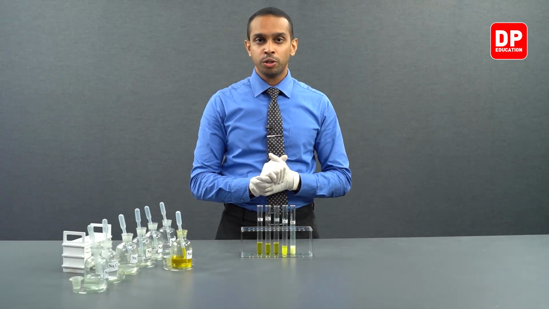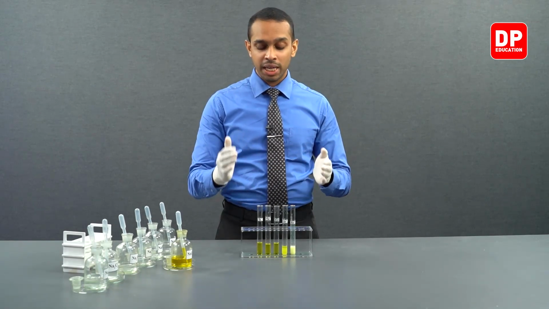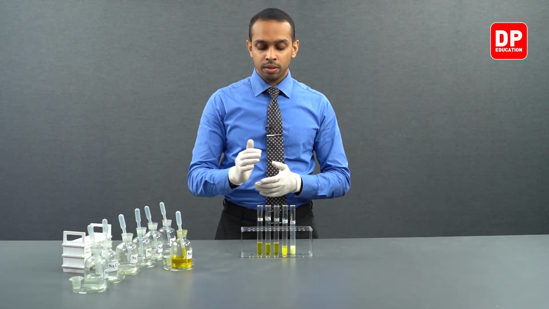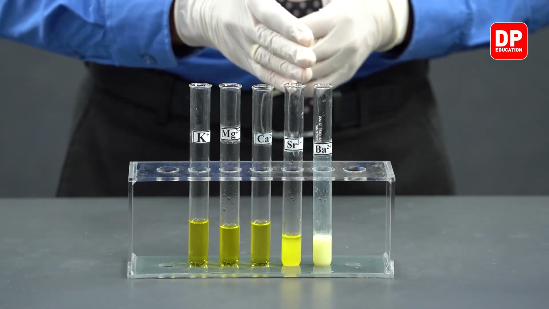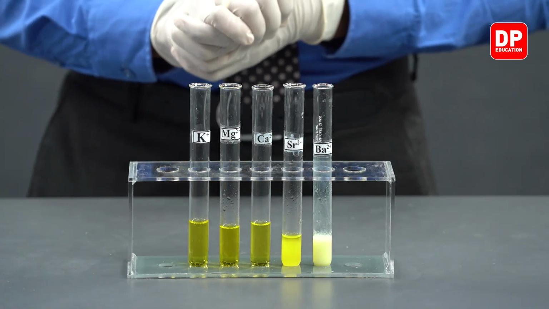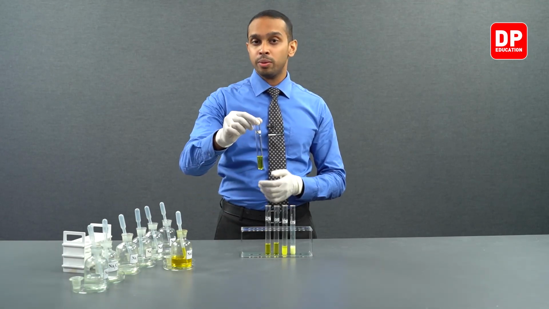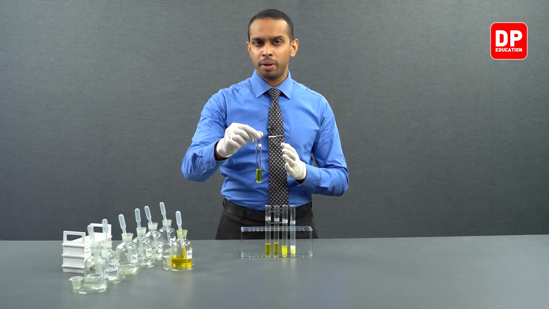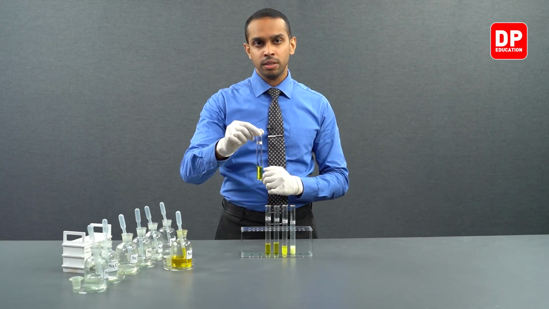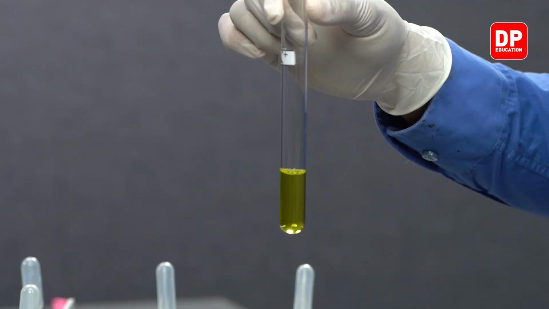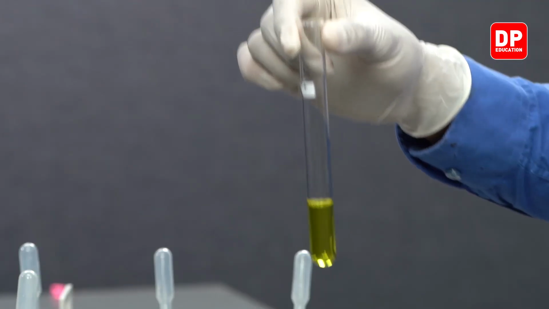Now let's move on to the summary of what happens when chromate ions are reacted with potassium, magnesium, calcium, strontium and barium cations. When chromate ions are added with potassium ions, we form potassium chromate, which is water soluble, so therefore no precipitate will be observed. But the presence of aqueous chromate anions in the solution will appear to be yellow.